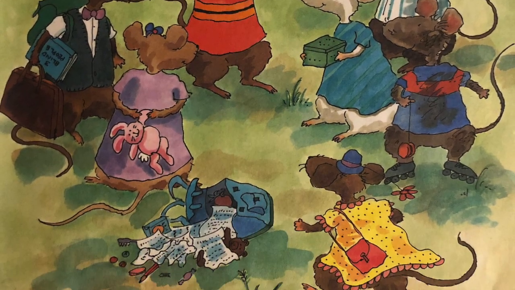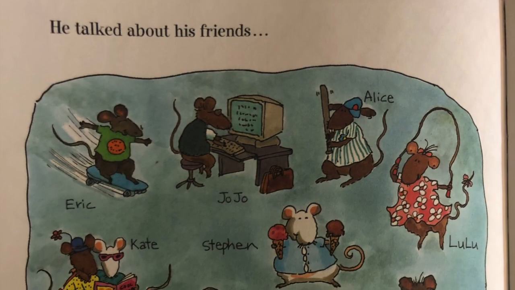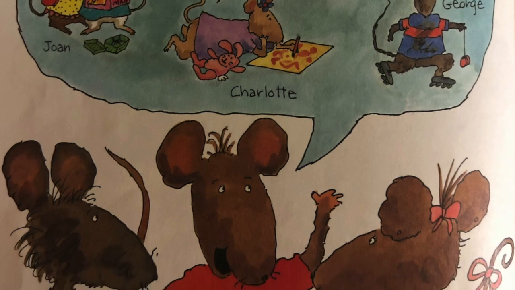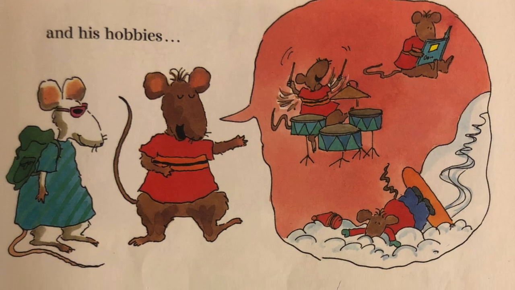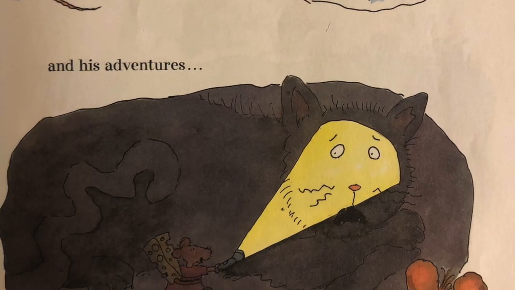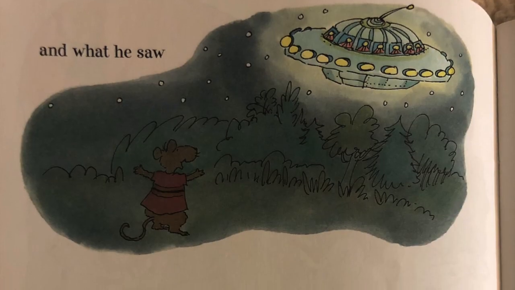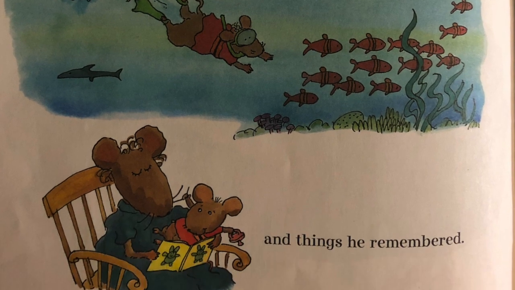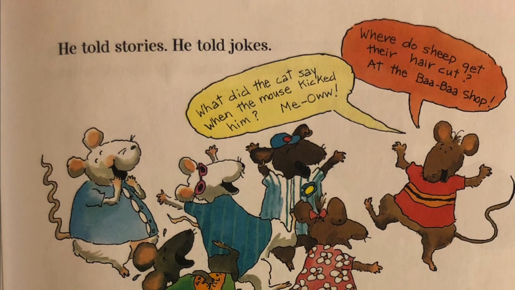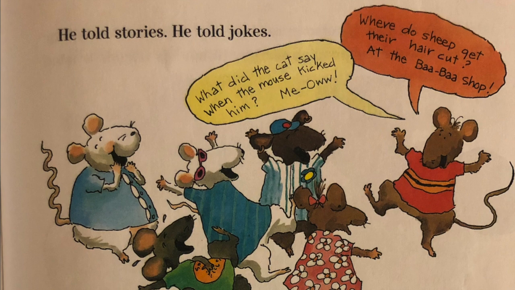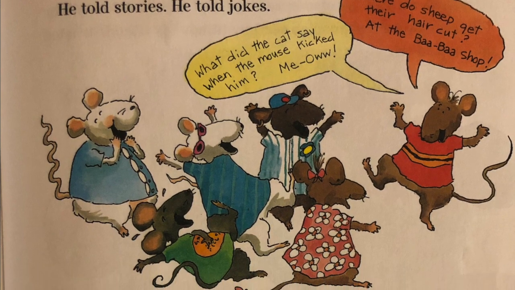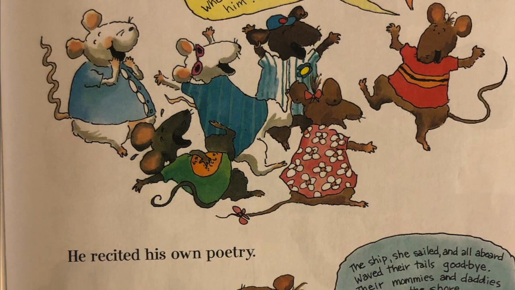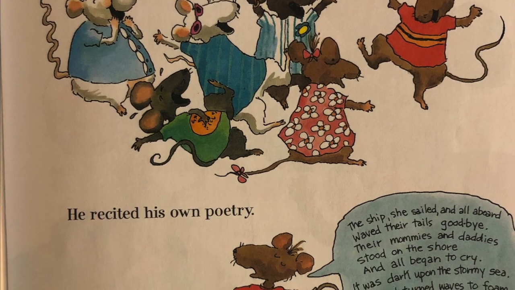Blabber Mouse liked to talk and talk. He talked about his friends, Eric, Jojo, Alice, Kate, Stephen, Lulu, Joan, Charlotte, George, and his hobbies, and his adventures. And what he saw, and where he'd been, and the things he remembered. He told stories. He told jokes. What did the cat say when the mouse kicked him? Meow! Where do sheep get their hair cut? At the Baa shop.